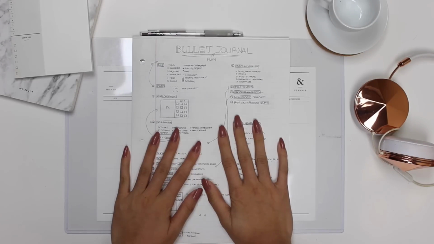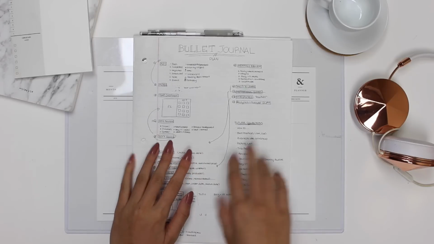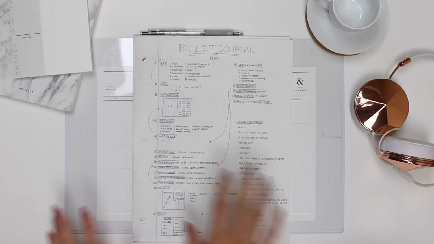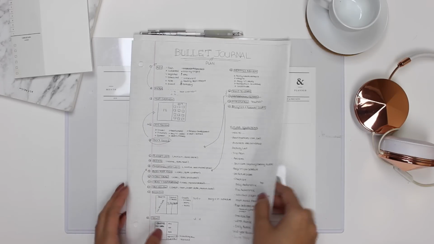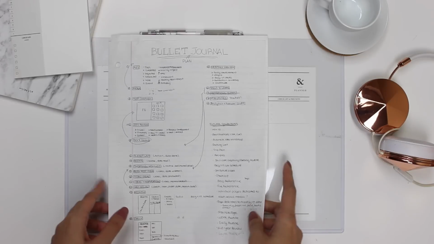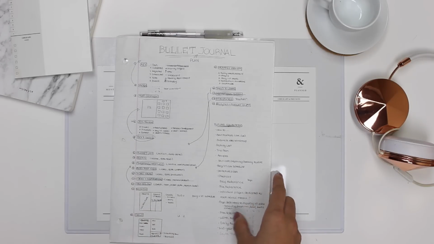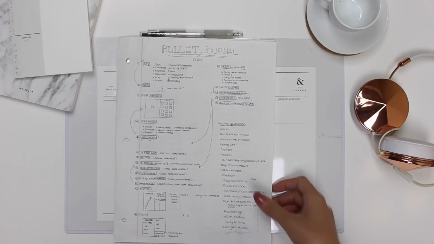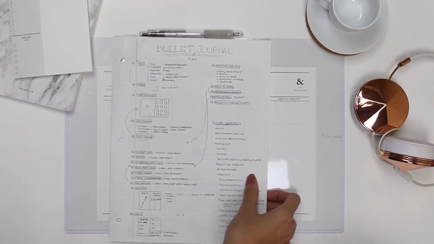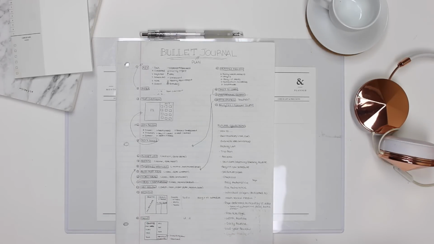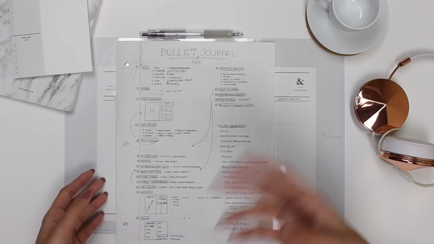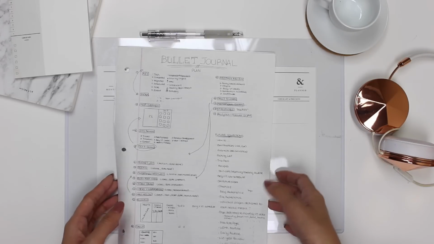I wanted to map out what I wanted to do first because I did not want to screw up my first bullet journal, and the journal was pretty expensive. I went down this deep rabbit hole of bullet journaling on Pinterest and YouTube, researched a lot of bullet journals, and took inspiration from the planners I used before, and what I liked about them.